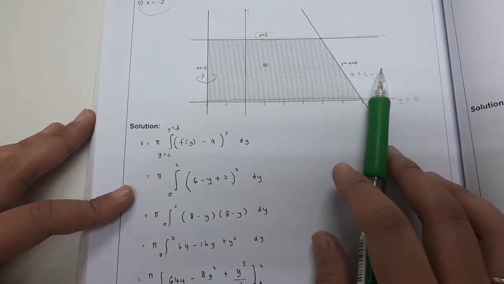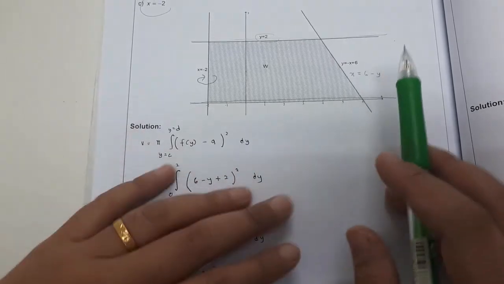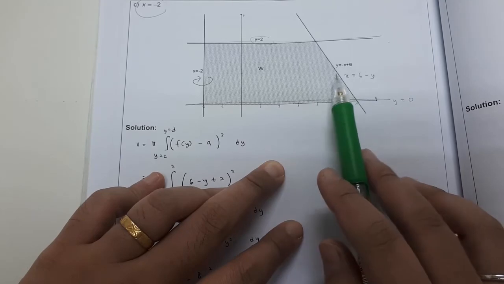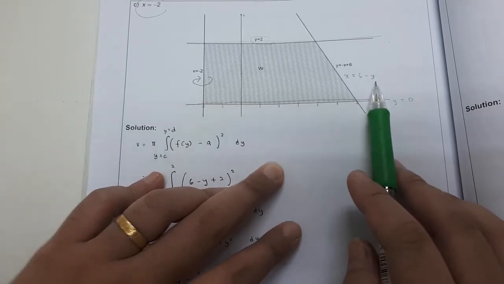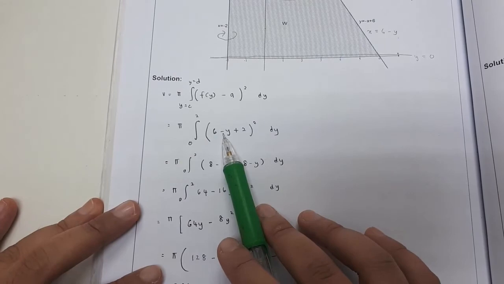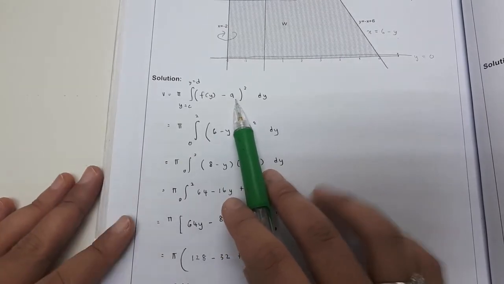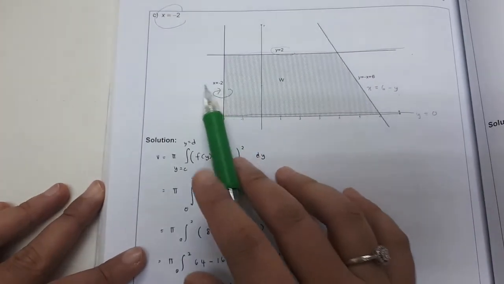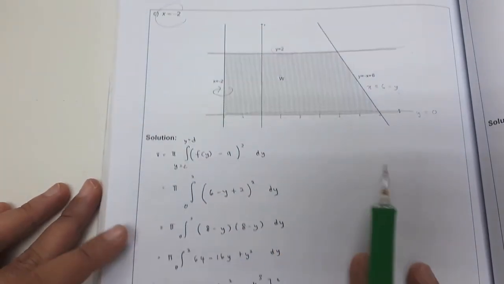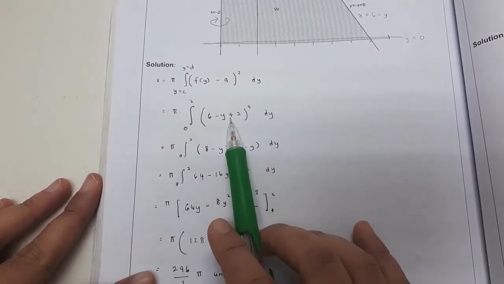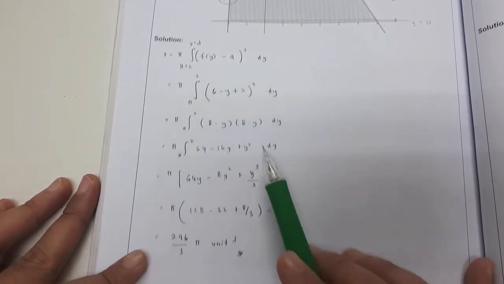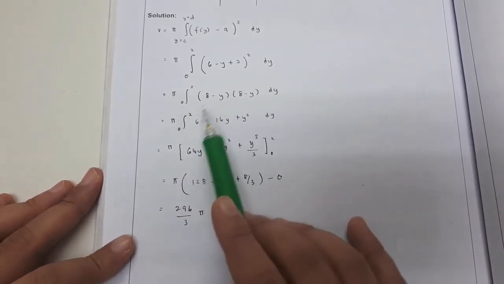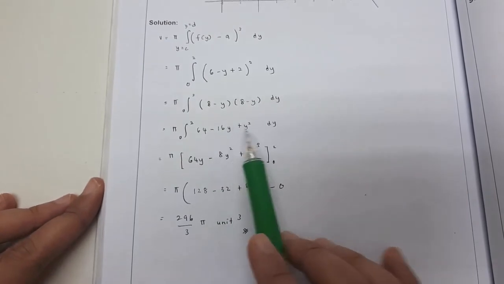Since our calculation is in terms of y, we must alter the given function. So y equals -x plus 6 gives x equals 6 minus y. Substitute the function. And then the value of a is taken from the revolution line or revolution axis. Our revolution line is x equals -2, so minus -2, we get +2. Then we can simplify and expand the equation. We get 64 minus 16y plus y squared.